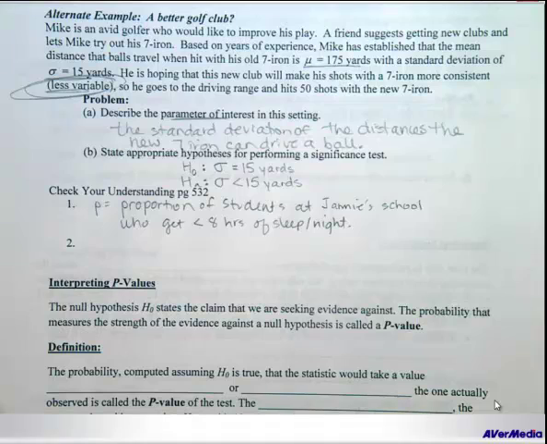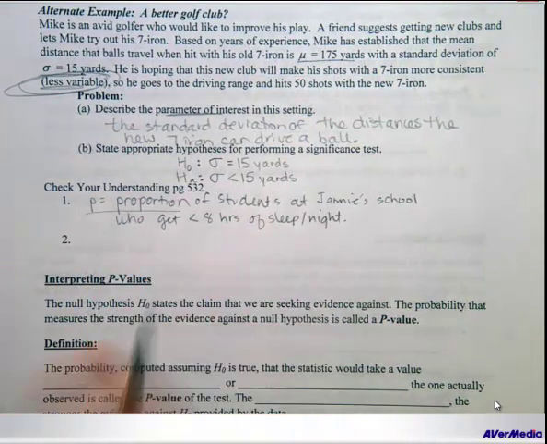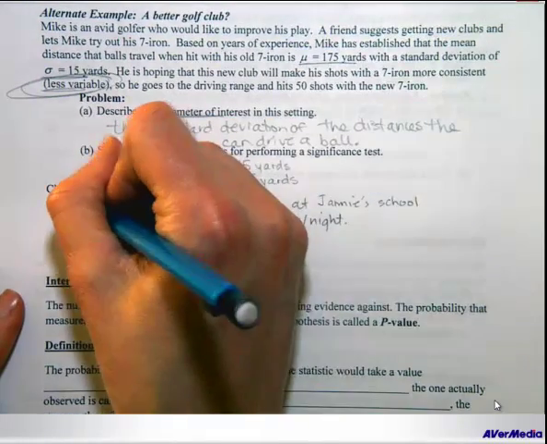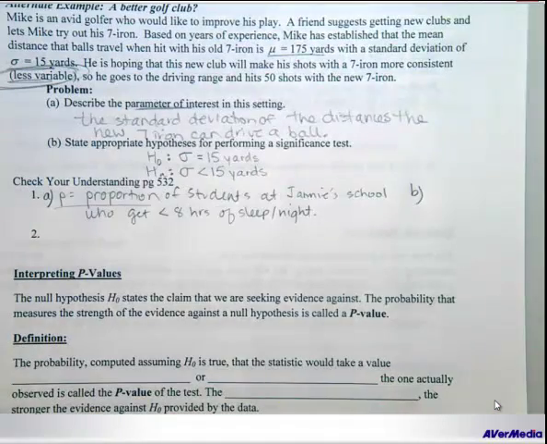But the key is it's a proportion. Okay? And for right now, if that's all you can get is that it's a proportion, that's good enough, and we're going to build on it, okay? And then for part B, they want you to write down what your null and alternative hypothesis would be.